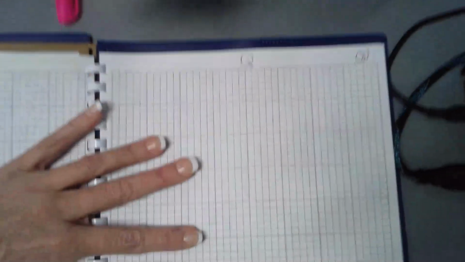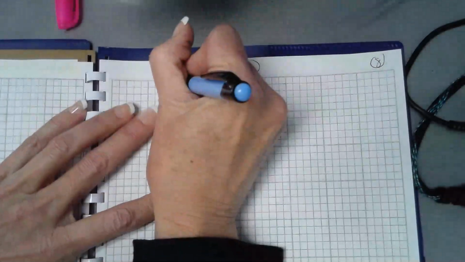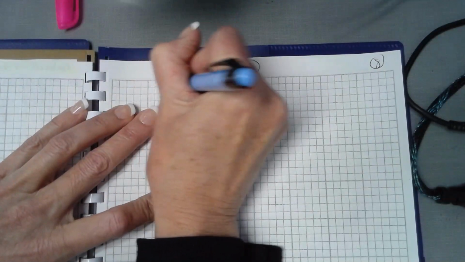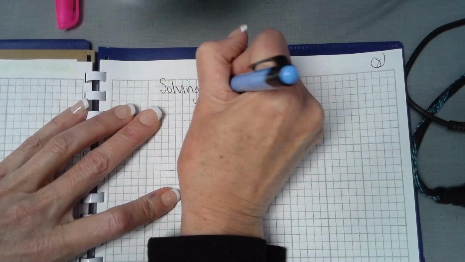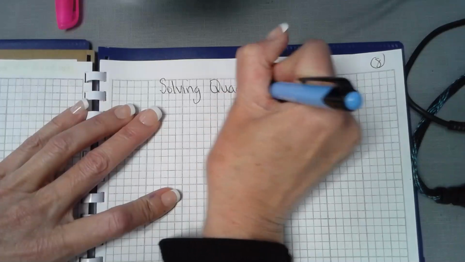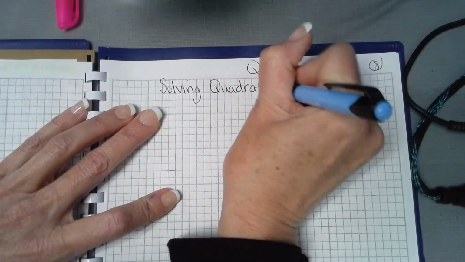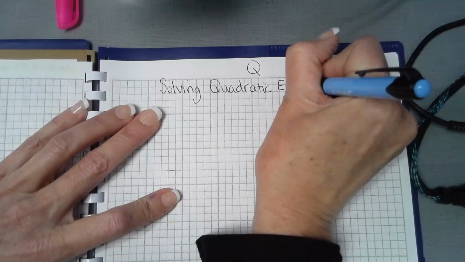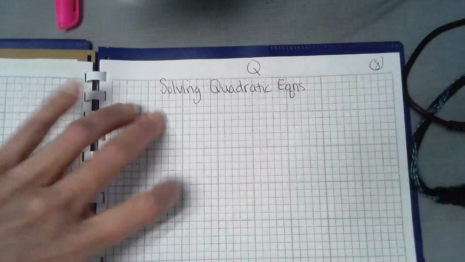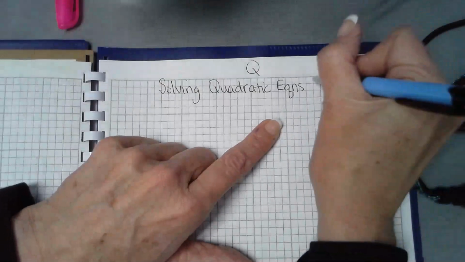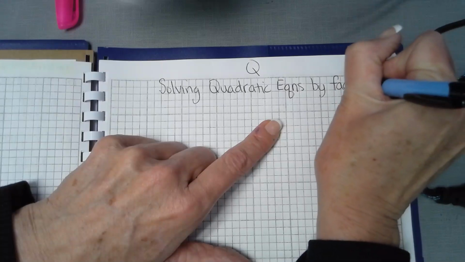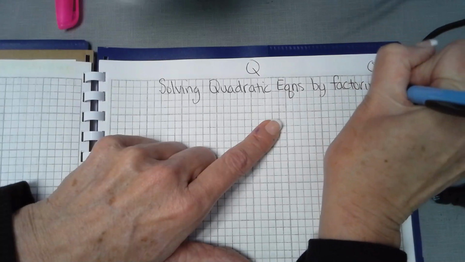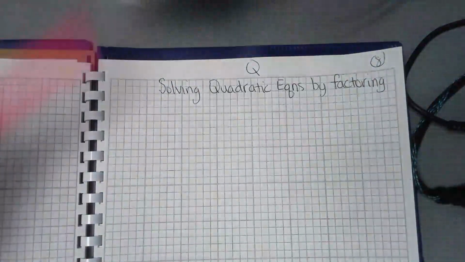So, right up here at the top, we're going to write solving quadratic equations, and I'm just going to use EQNS, okay, by factoring. So that's how factoring is going to come back into this. Okay, that's what this page is going to be.